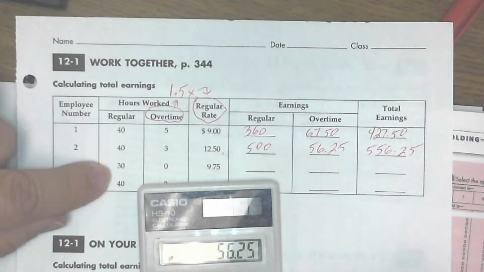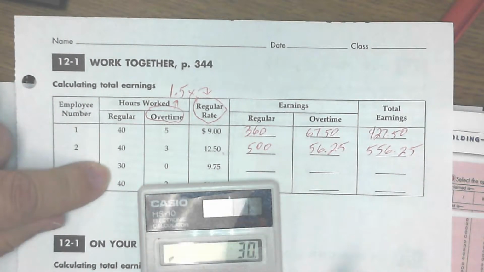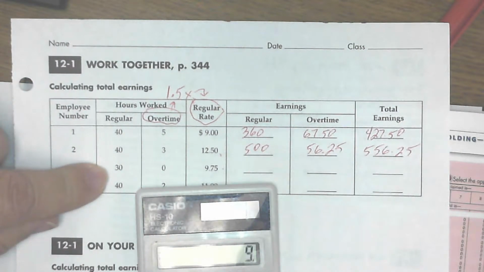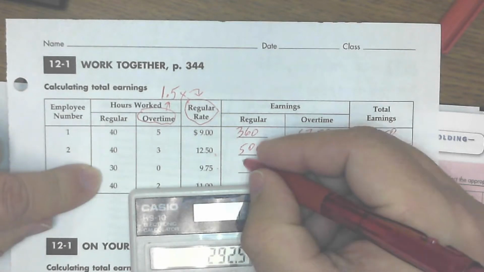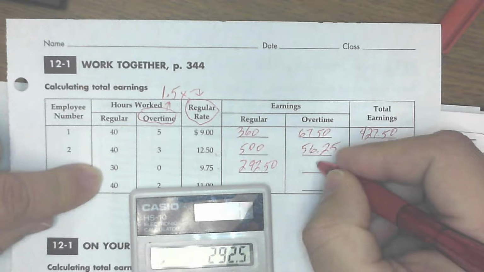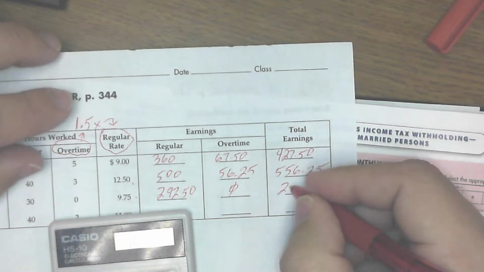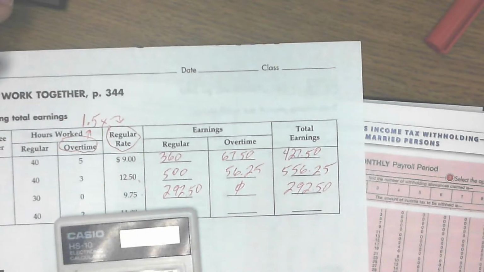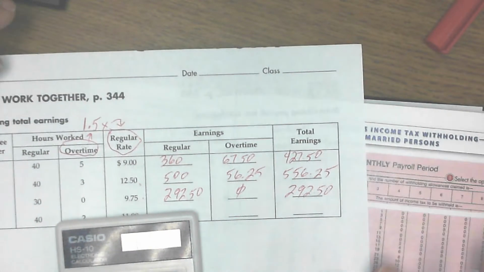Next one only worked 30 hours a week. Times 9.75, $292.50, no overtime, $292.50. Remember, it's money, so we got to make sure we put the zeros on there because it's money.